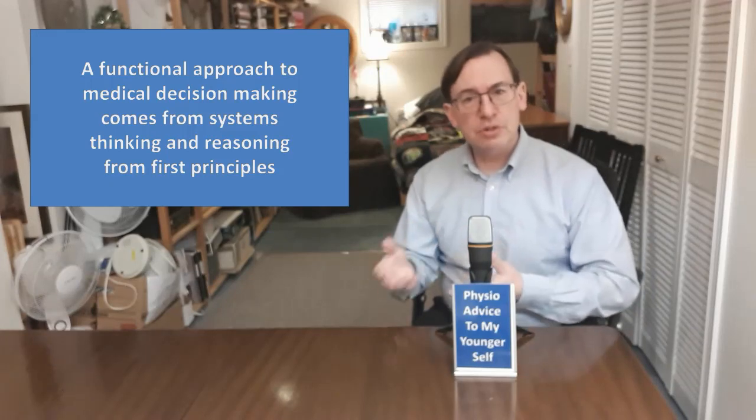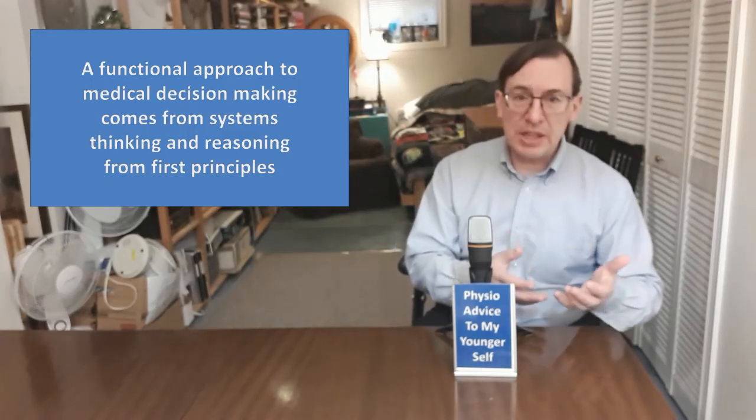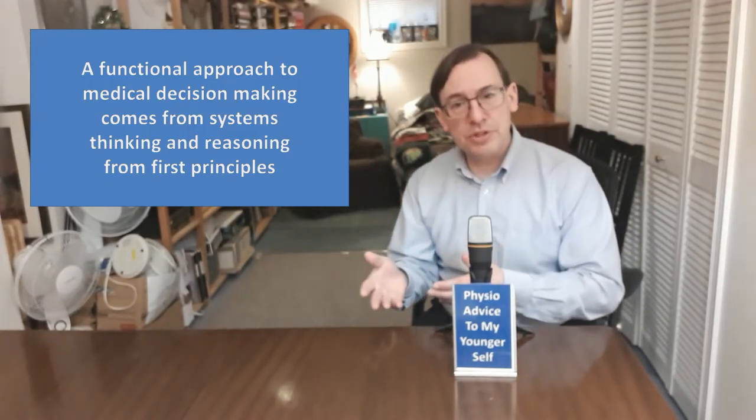A functional physio approach emphasizes objective measurements of loss for activities of daily living, fall prevention, and fostering of patient autonomy. Functional means based on function, which is what do you need to do. Also, patients must be safe, which is fall prevention, and don't make things worse, which is what I'm calling fostering patient autonomy. This functional approach to medical decision-making comes from systems thinking and reasoning from first principles.